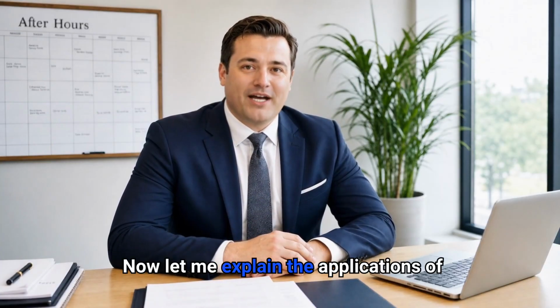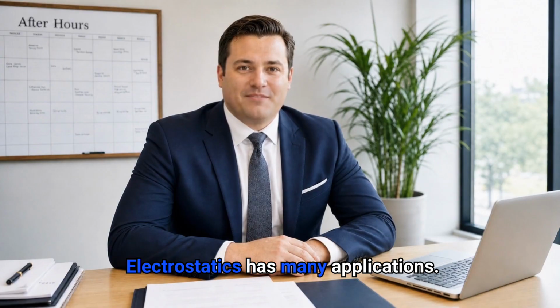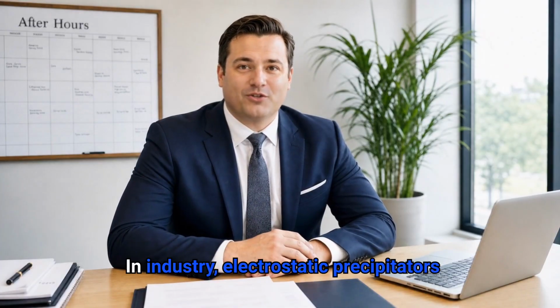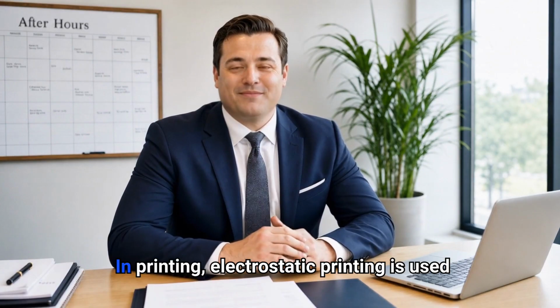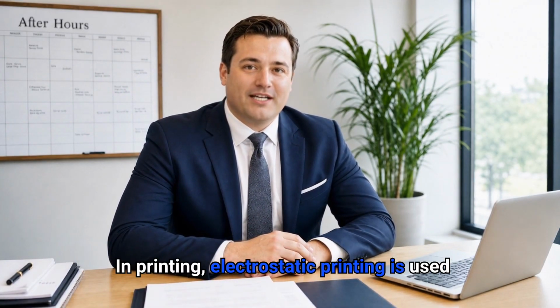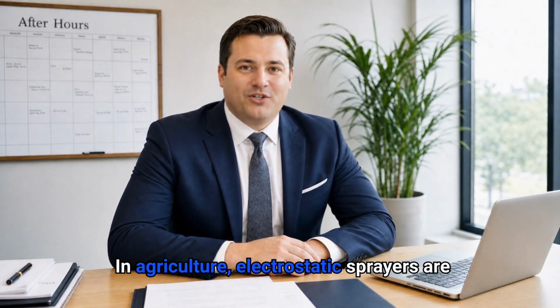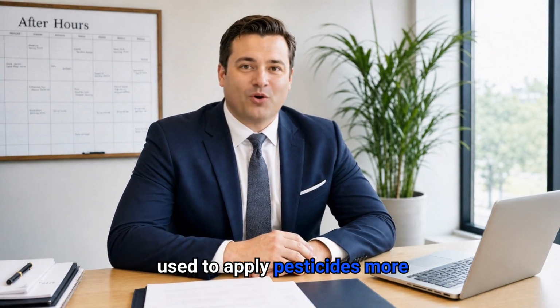Now let me explain the applications of electrostatics. Electrostatics has many applications. In industry, electrostatic precipitators are used to remove dust and smoke from exhaust gases. In printing, electrostatic printing is used in photocopiers and laser printers. In agriculture, electrostatic sprayers are used to apply pesticides more efficiently.